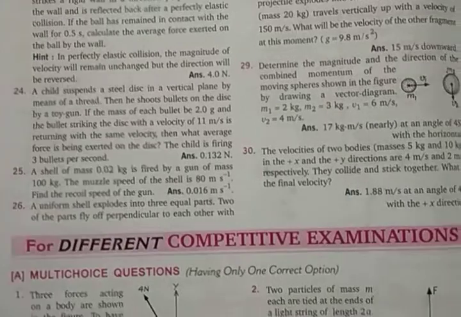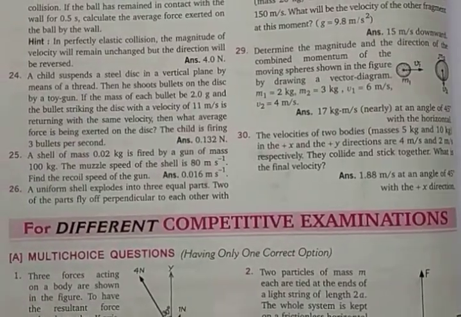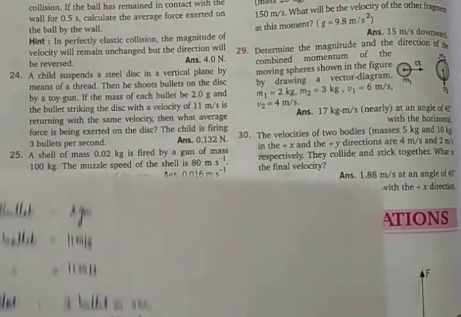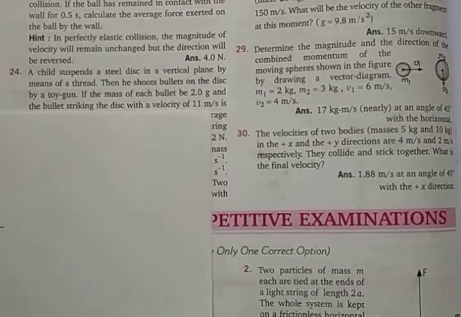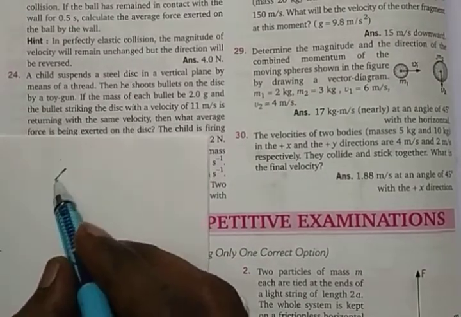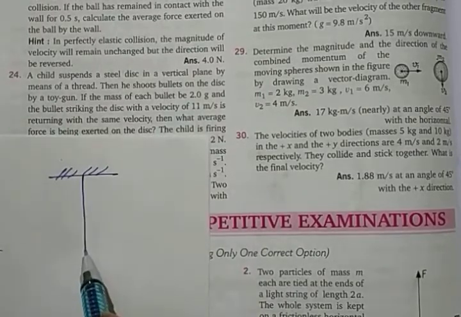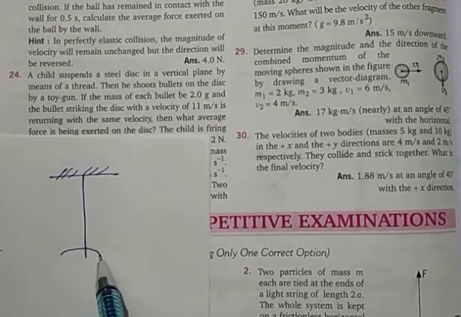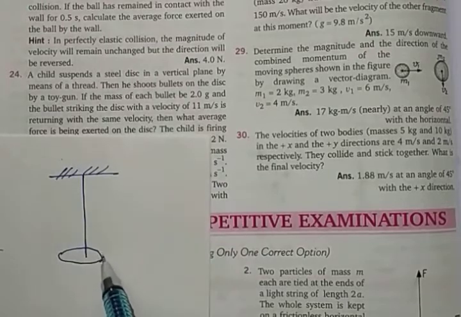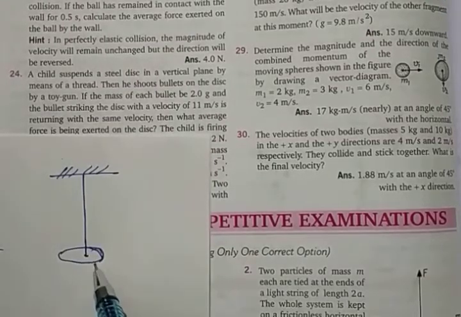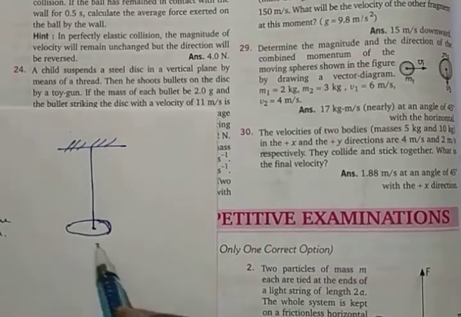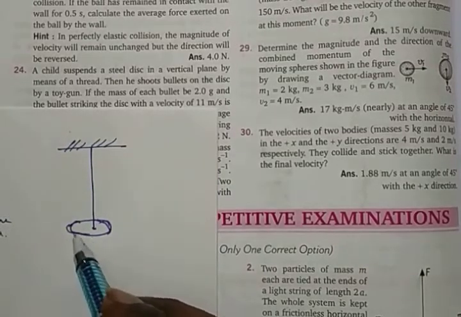Now look at the situation. There is a disc, with a ceiling maybe, and the disc is being suspended by a thread.